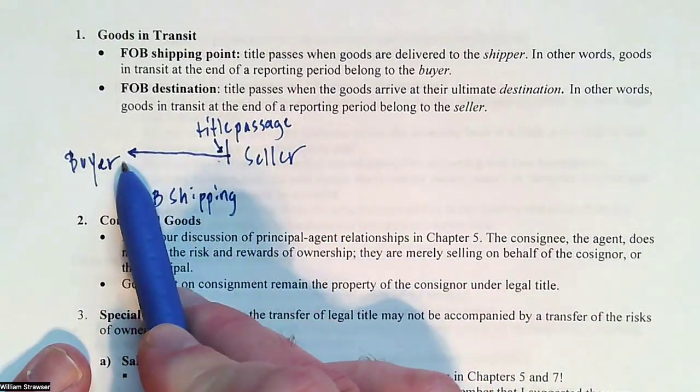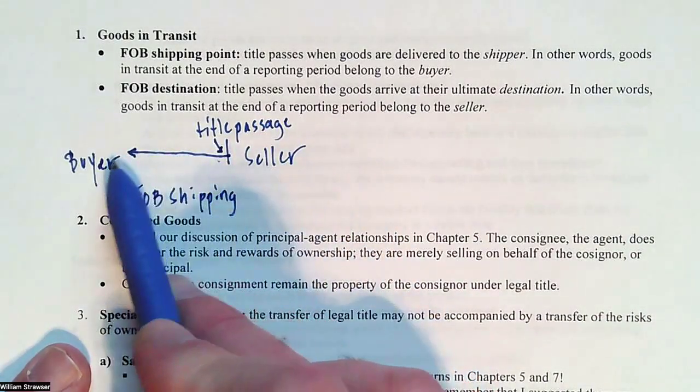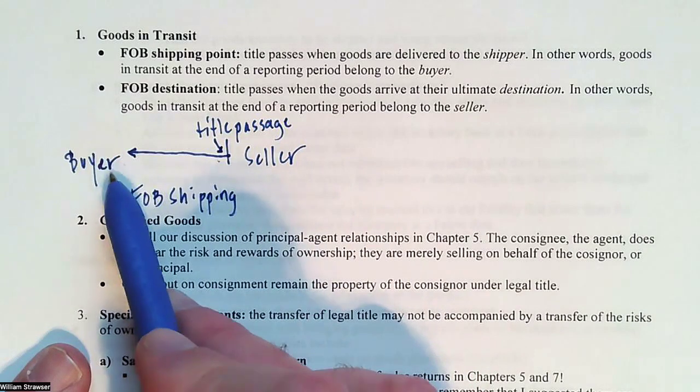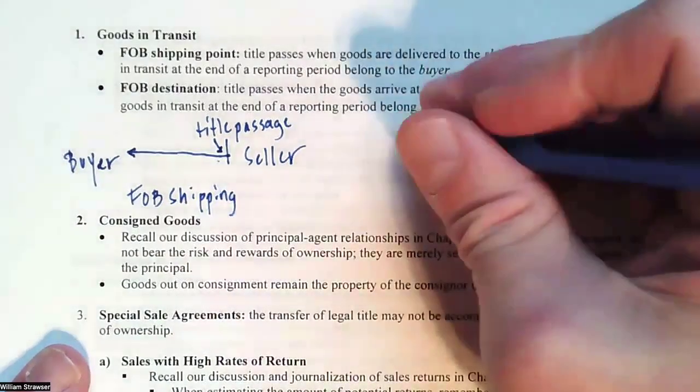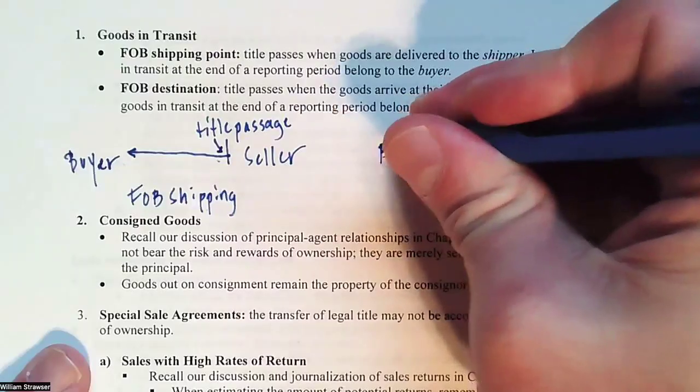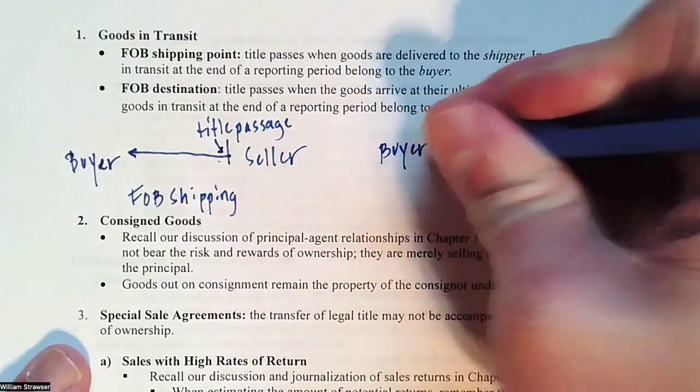Even though it hasn't reached me yet, it could be any point along this line, it still hasn't come to me, not in my physical possession, doesn't matter. I still record it as a debit to inventory on my balance sheet. It will increase my inventory. Now, the same thing on the destination side.